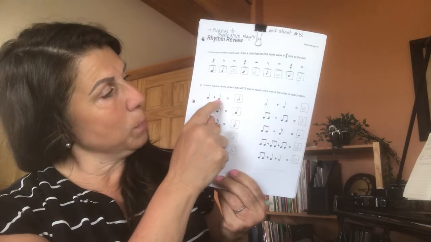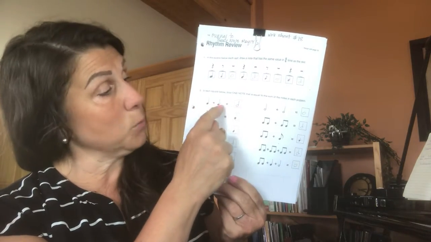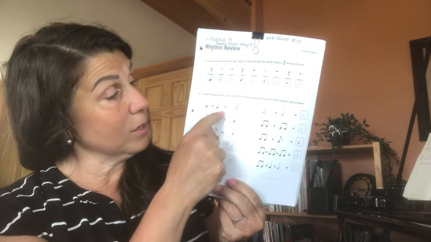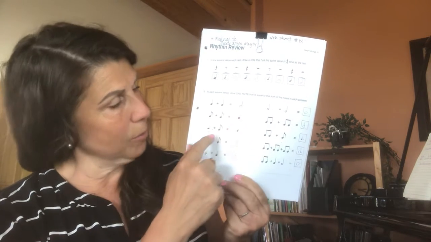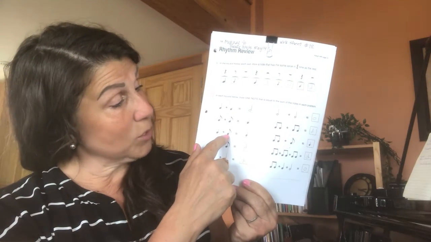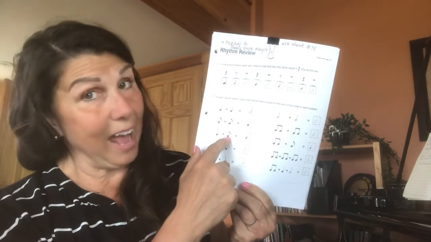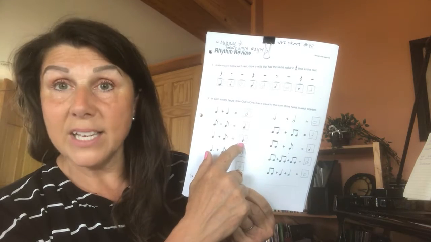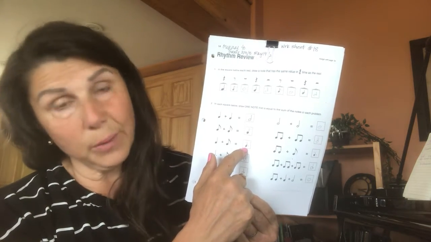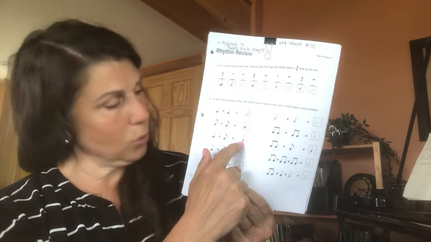So a quarter note plus a quarter note equals a half note. 1 plus 1 equals 2. Two eighth notes, half a beat each, together equal 1 beat, a quarter note. A quarter note plus an eighth note, so that's a half a beat, is 1.5 beats. So that's how we put the dot behind a note, it gives it half as much of the value it's following. So that's a beat and a half, a dotted quarter note.